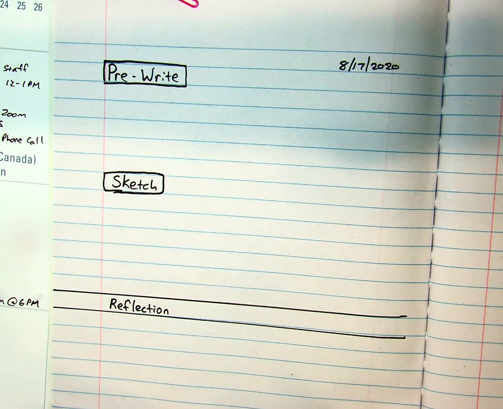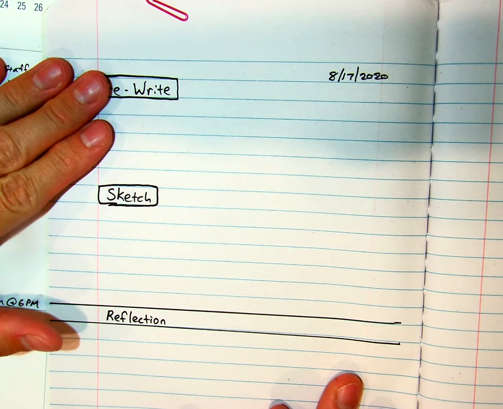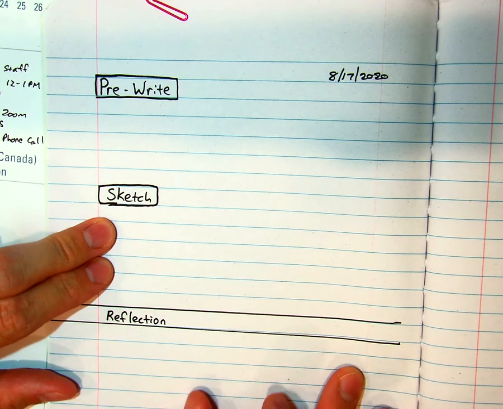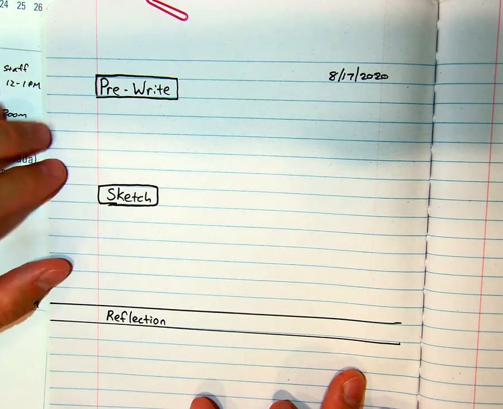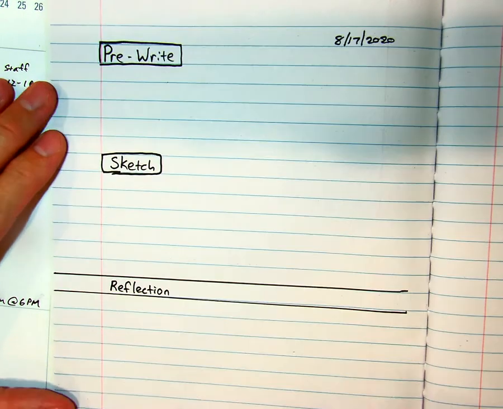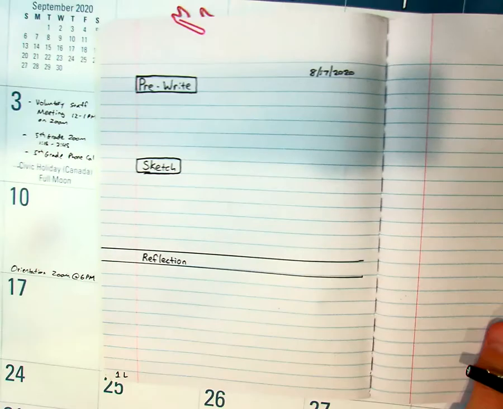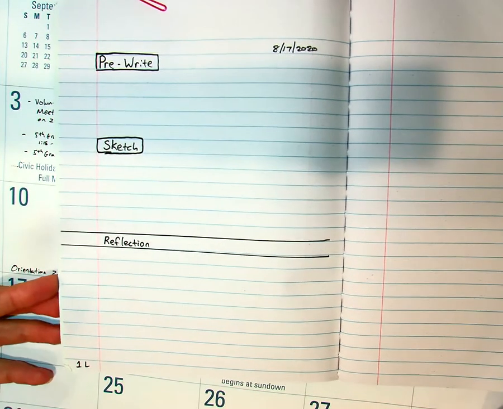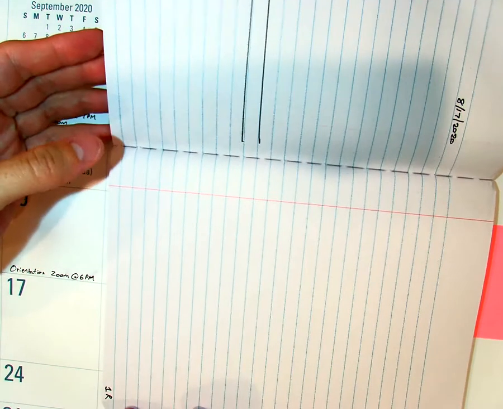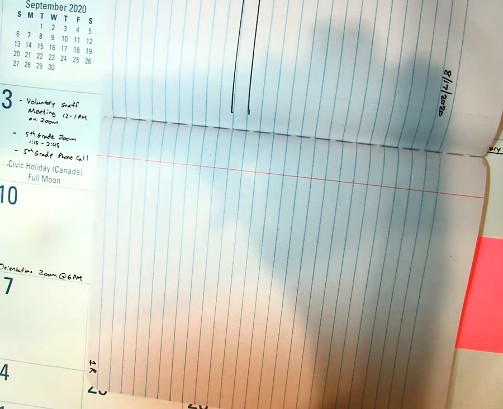All right, so what we think it is, we will sketch out what we mean by our pre-write, and then when the lesson is over, we will have a reflection. All right, and this is where it gets fun. We have a left and a right. So now you want to take your notes and flip it this direction. And it's going to be a little odd.